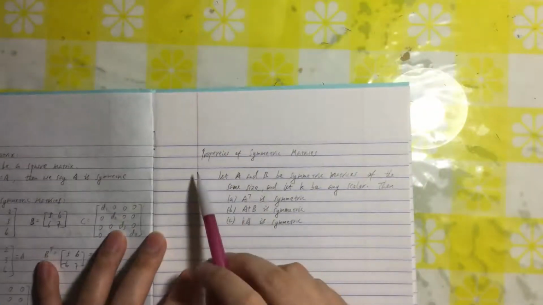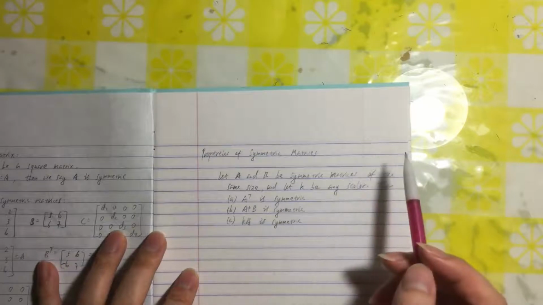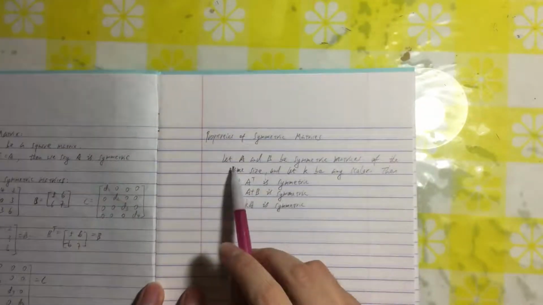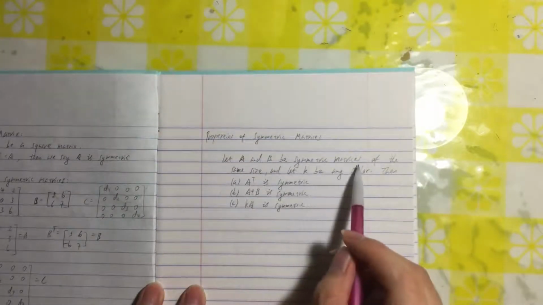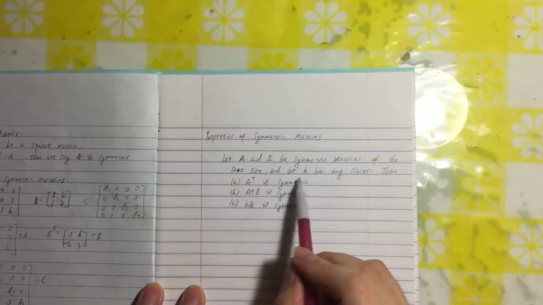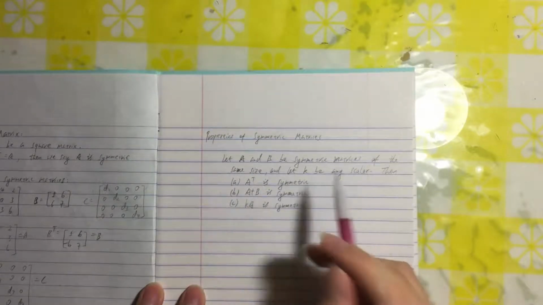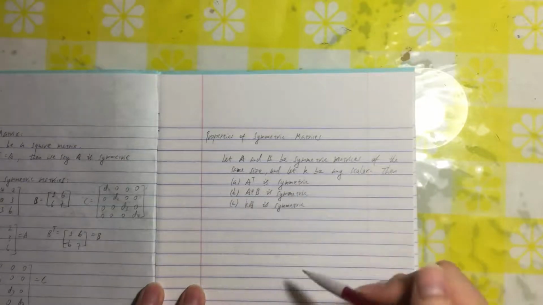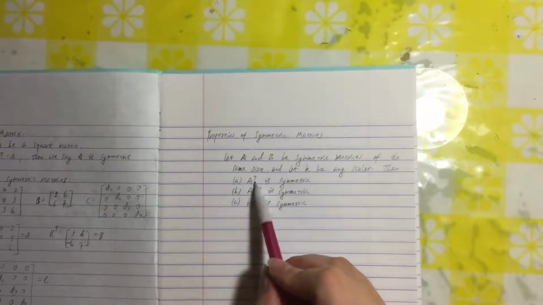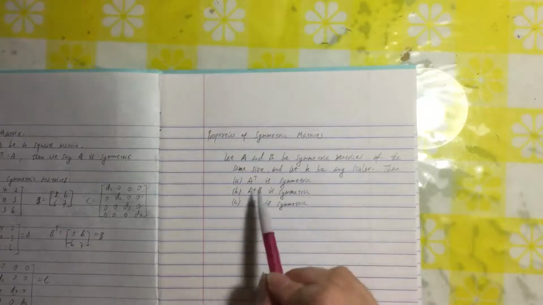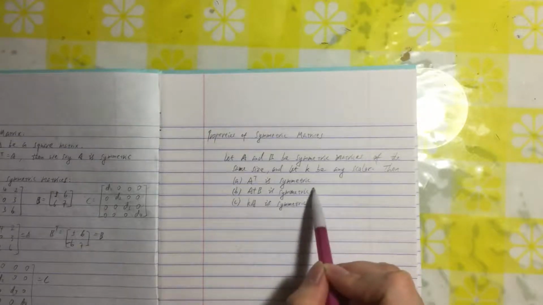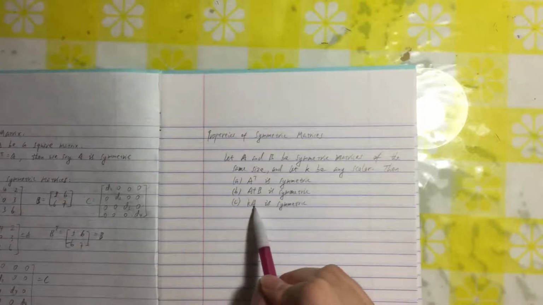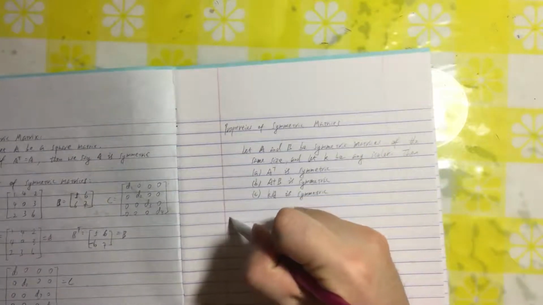Next, let me show you some properties of symmetric matrices. Let A and B be symmetric matrices of the same size, and let K be any scalar. Scalar means a real number. Then we have the following properties. A transpose is symmetric. A plus B is symmetric. Scalar K times A is symmetric. How do we prove these?